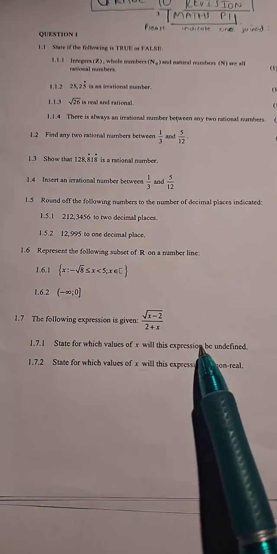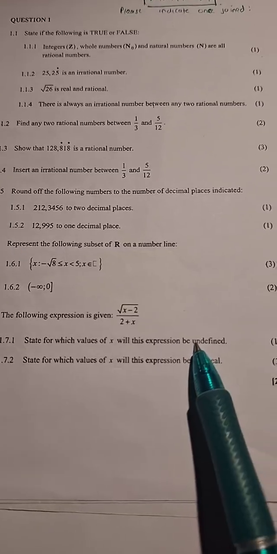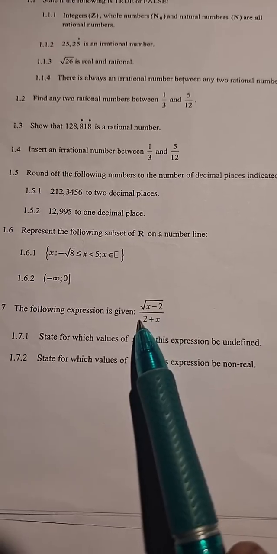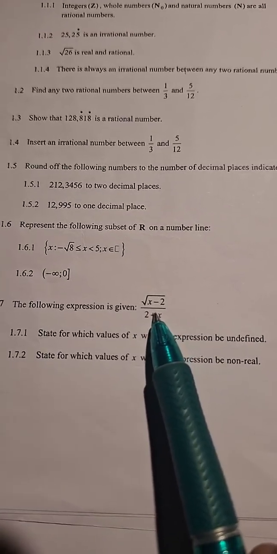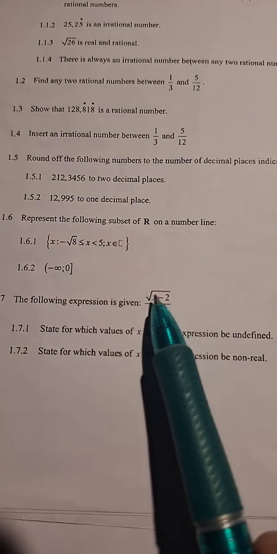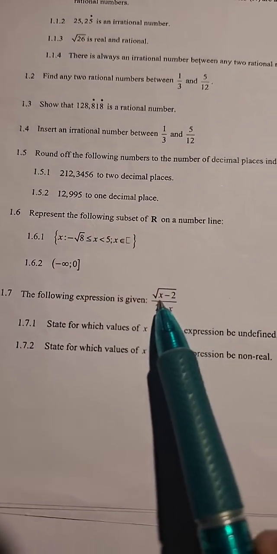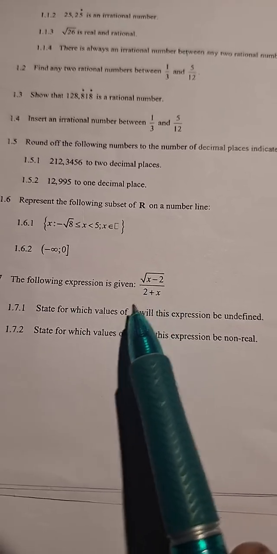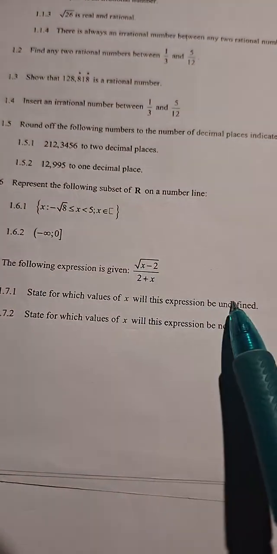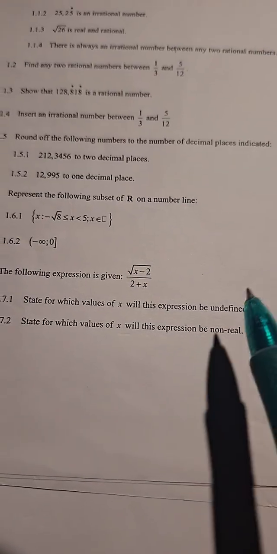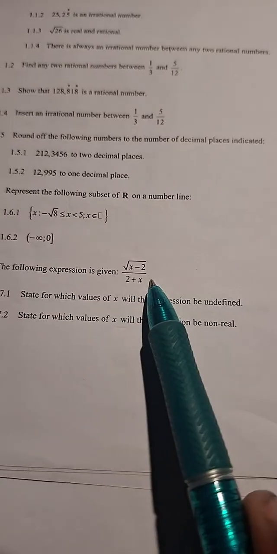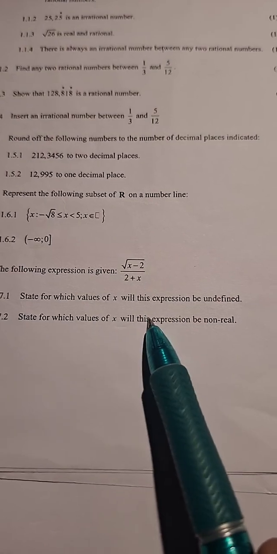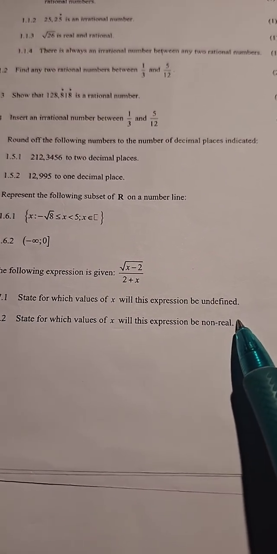For instance, think of this as well. State for which values of x will this expression be undefined. When we talk about undefined, you need to know that we are focusing on the denominator. What value of x will lead to this denominator being 0? Because division by a 0 number means undefined. So which value of x will lead to this expression being undefined? Okay, these are important things. So it's when x is equal to -2. Very good, cinnamonical.